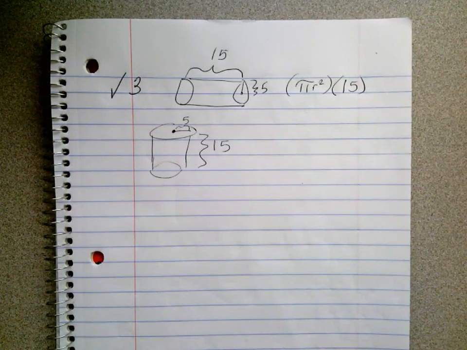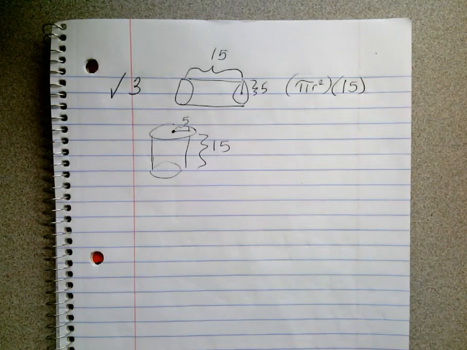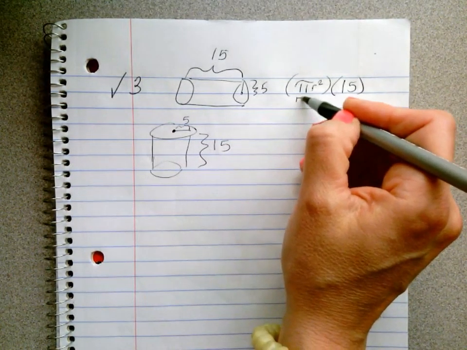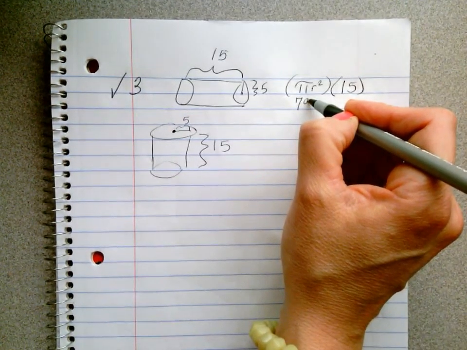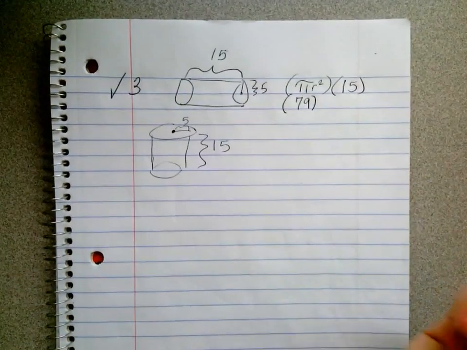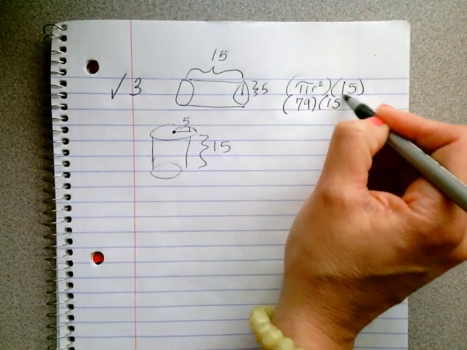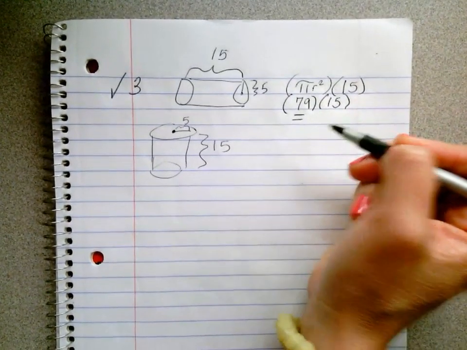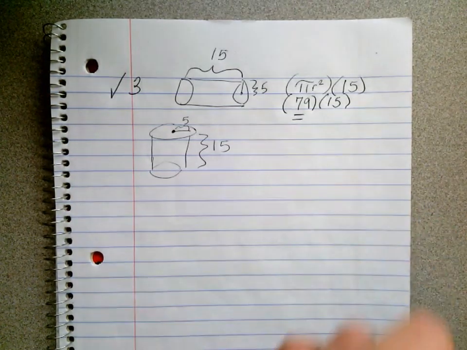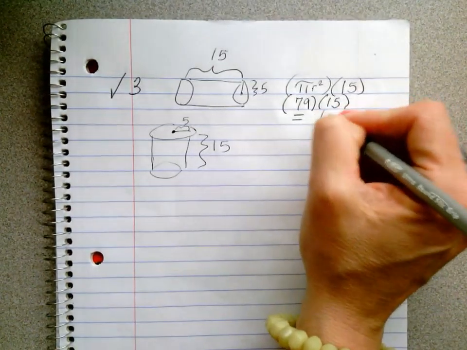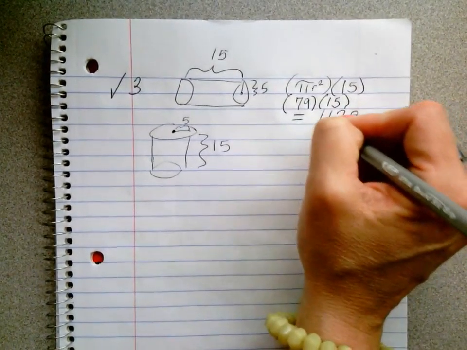What'd you get, Tiana? Let's try the opposite. And I use my pi button. You use your pi button? Yeah, I got that too. 79. Multiply by 15. Ethan, finish it off for me. 15? That's the height. 1178.09. So 1178. That is correct.